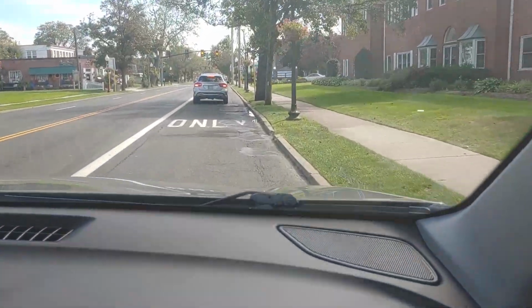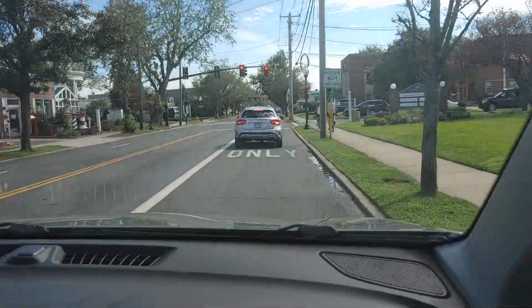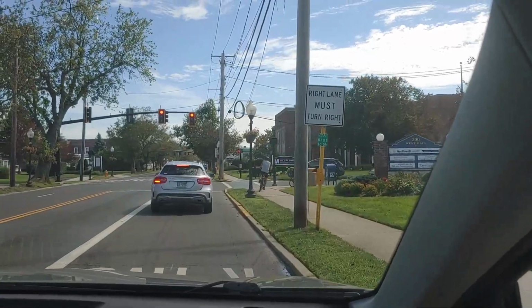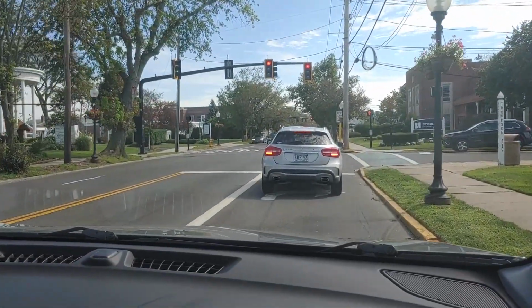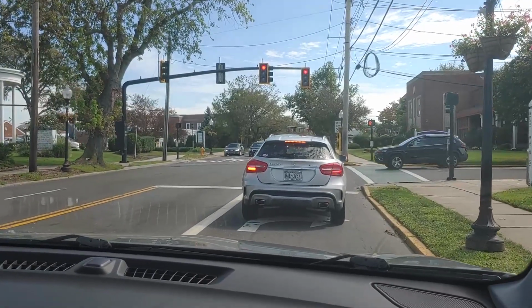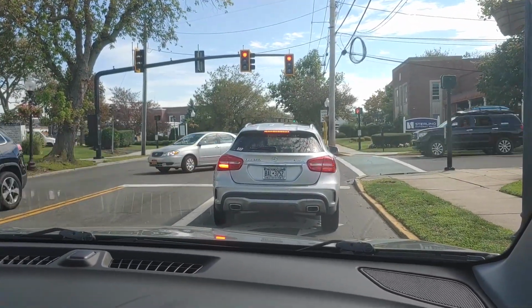We were in the lane. It's too late to go back to the other lane. Right lane must turn right. You make a right. Nothing wrong with that. No sign for no turn on red. However, the person in front of us doesn't realize that.